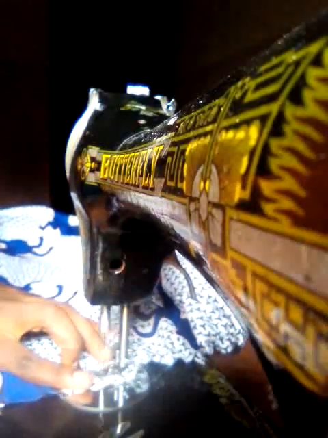Now let me continue sewing. Now I'm at the end of the sewing. This is how it is. If you stretch it and leave it, it comes back. This is how it's going to be till the end of the sewing. It will now look somewhat like this.